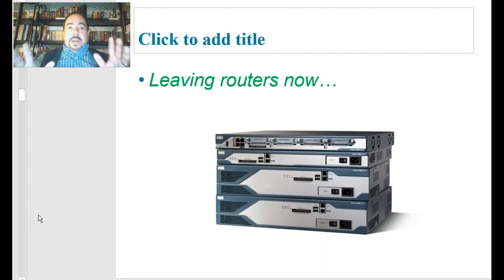Now that's it for routing. Now I'm going to switch over to the topics around IP addressing. I realize I'm going through this very quickly because in a video lecture it's easy for me to bounce from one idea to the next, and the burden's on you at this point.